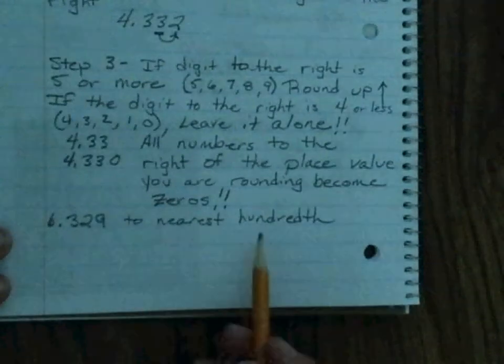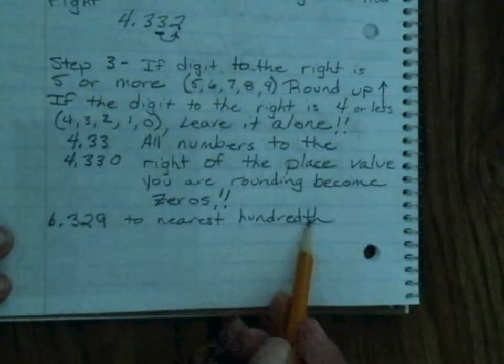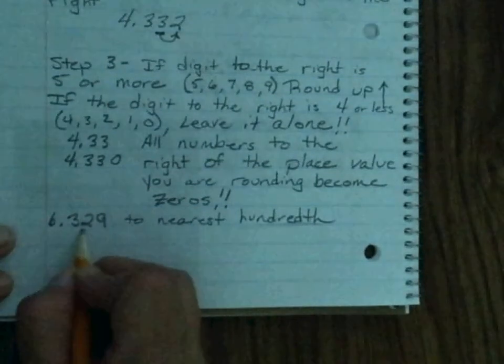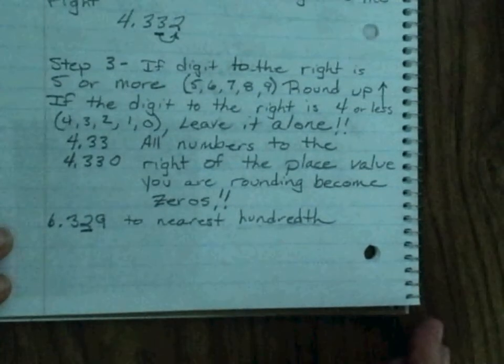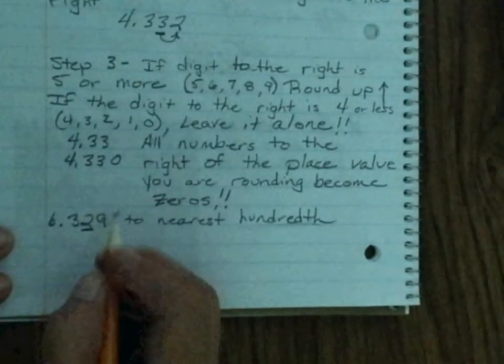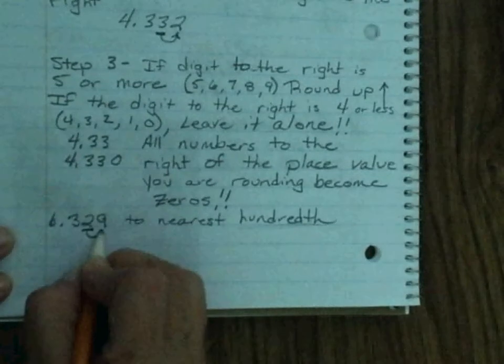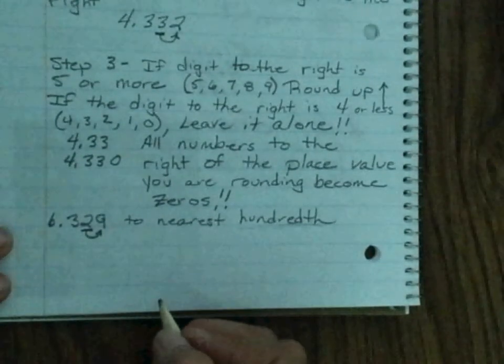So step 1 is going to be to underline the place value that I'm going to round. That's the hundredths, so I'm going to underline the 2 because it's in the hundredths place. Step 2 says to look at the digit to the right. So I'm going to draw a little arrow. The digit to the right is a 9.